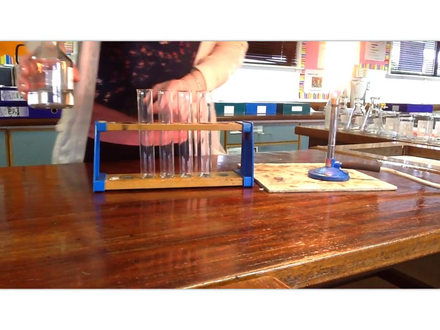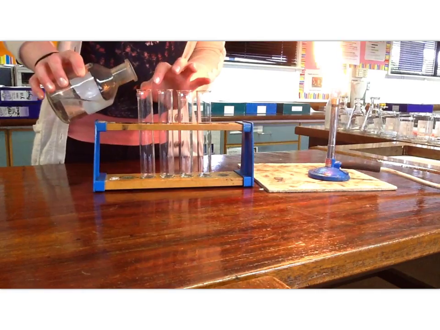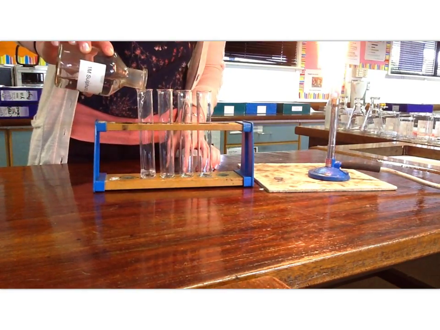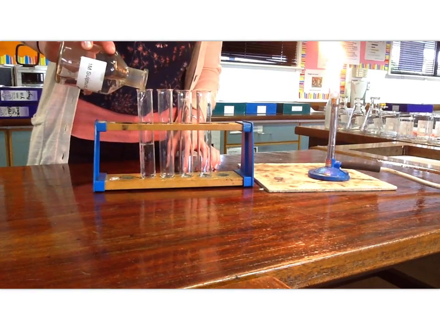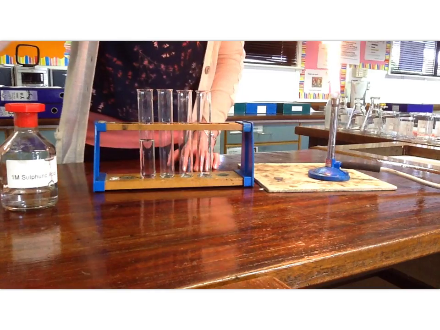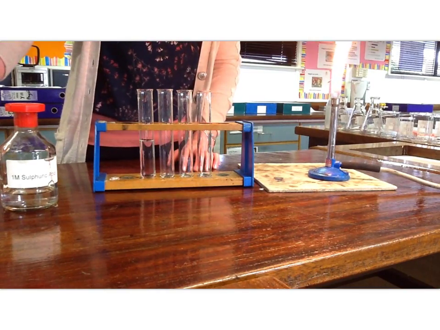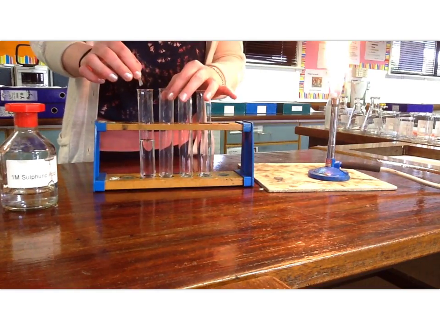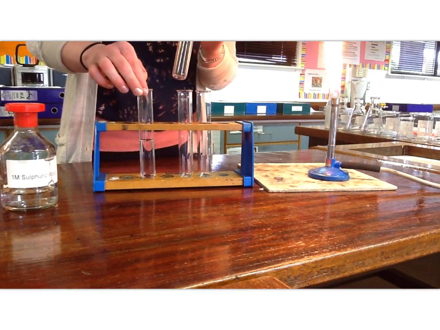Here we've got the second reaction of a metal with an acid. We've got sulfuric acid reacting with magnesium. So I've put the sulfuric acid in, and now I'm going to put my magnesium strip into the acid and collect the gas using this boiling chip.